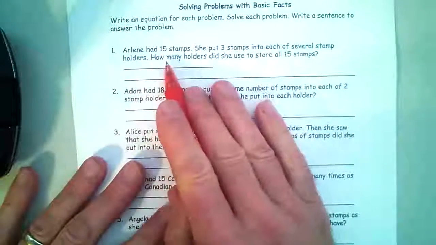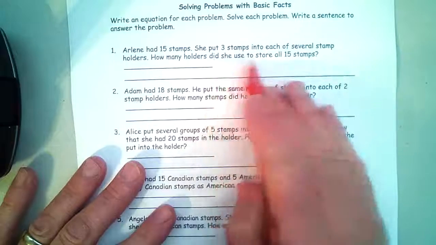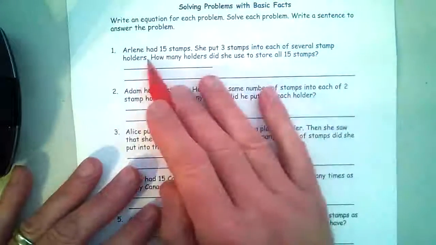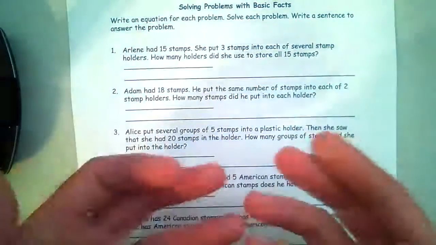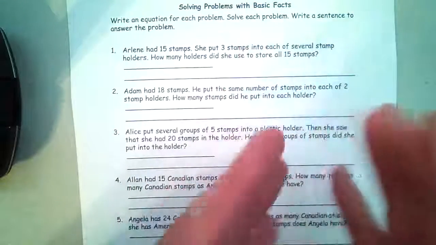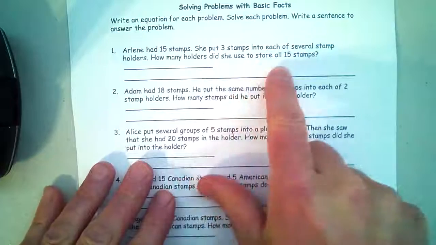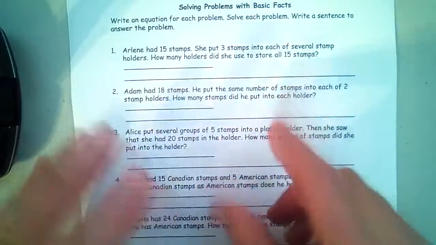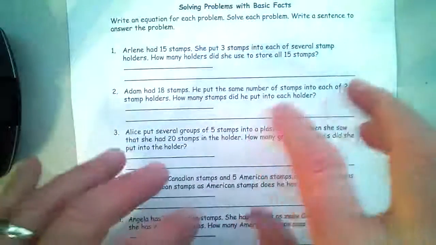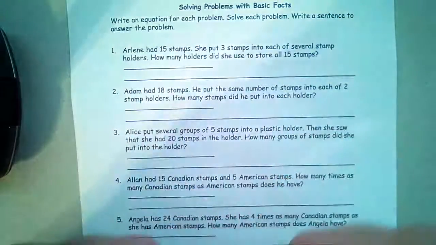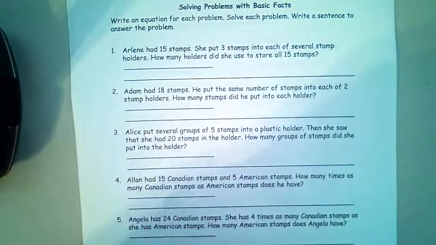So it says Arlene had 15 stamps. She put 3 stamps into each of several stamp holders. Now, I guess it's like a little pouch or something so she could organize her stamps, so therefore she won't lose them. It says, how many holders did she use to store all 15 stamps? So basically what we're doing, we've got the information. Now we're trying to find out the problem. We're going to create a problem so we can get the answer.